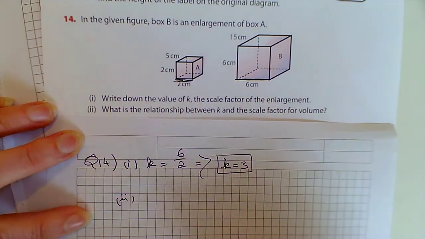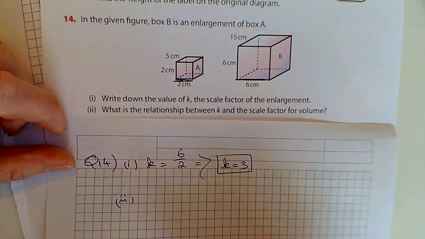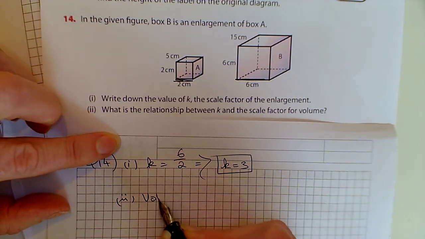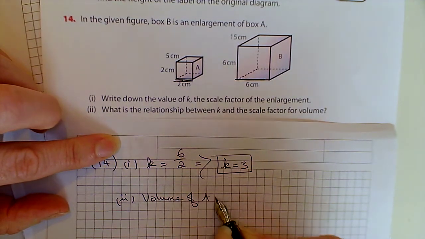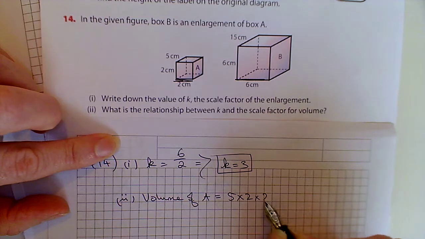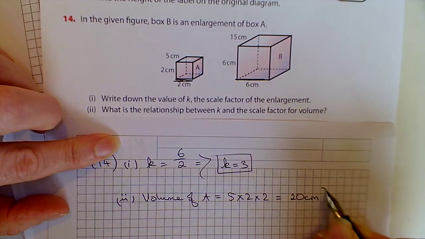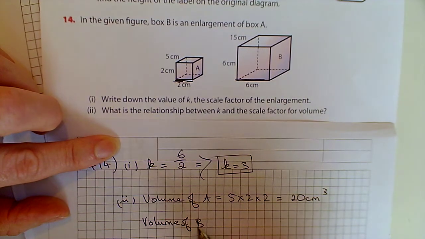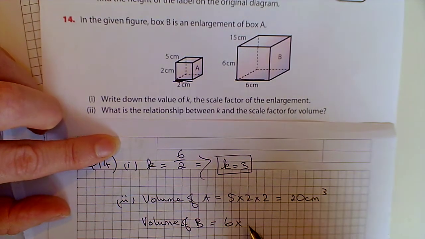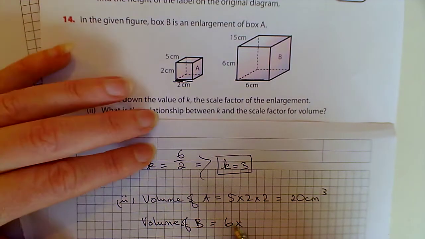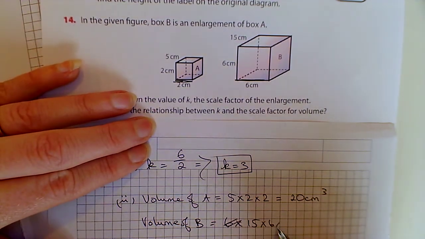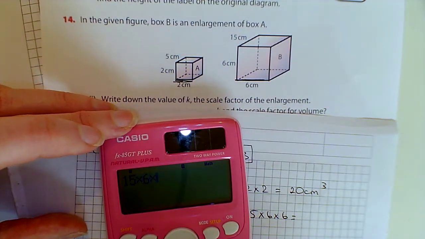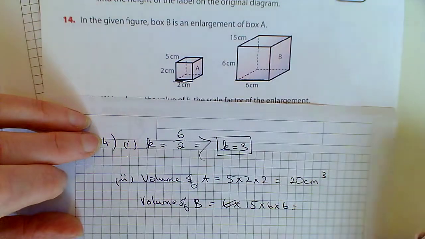Part 2, what is the relationship between K and the scale factor for volume? Now, we didn't talk about this, but what happens? The volume of A will be 5 by 2 by 2, which is 20 centimeters cubed. And the volume of B will be 6 by 6. Let's do it in the same order. 15 by 6 by 6. So 15 by 6 by 6 is 540.